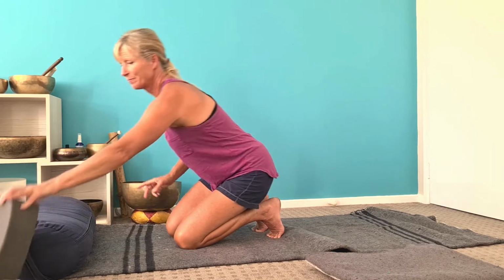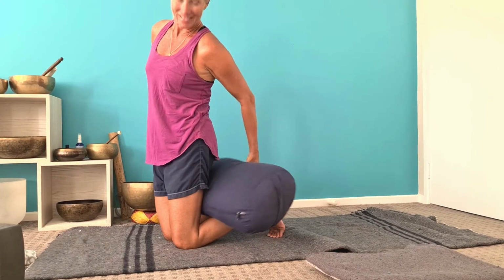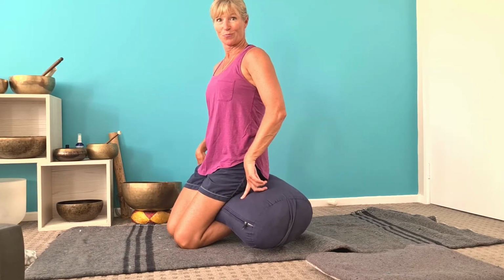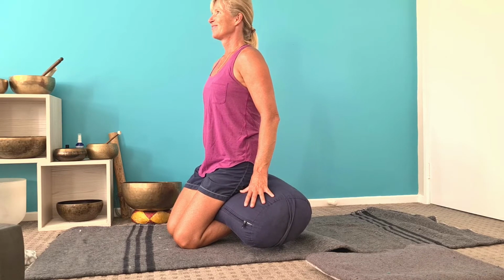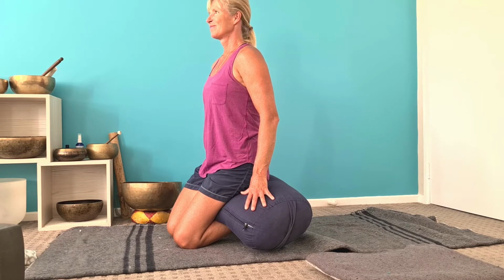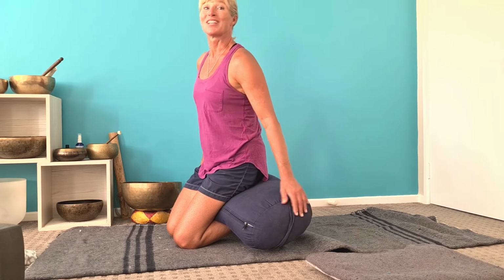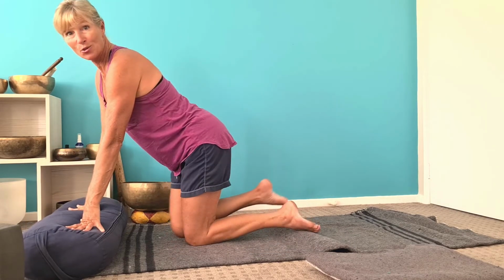The other option is that you could sit onto your bolster, and again, rock your body from side to side. Notice sensations. Notice your breath. And now slowly release. Tap out your feet.